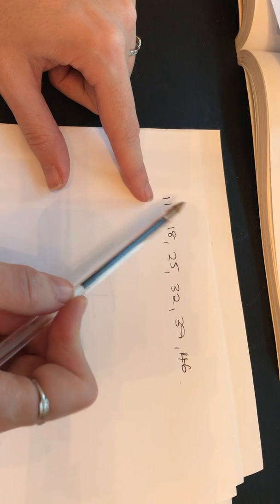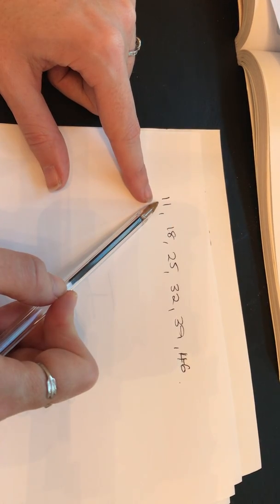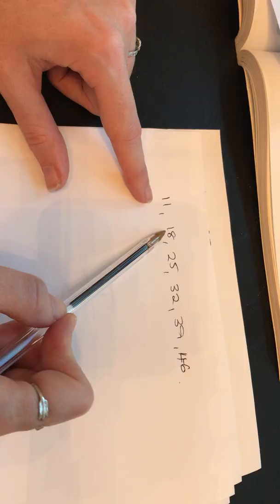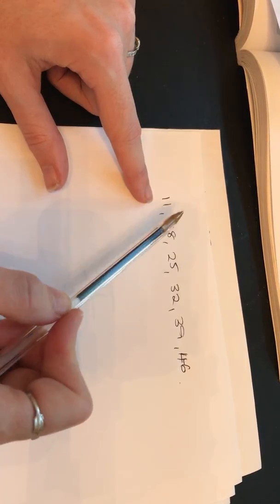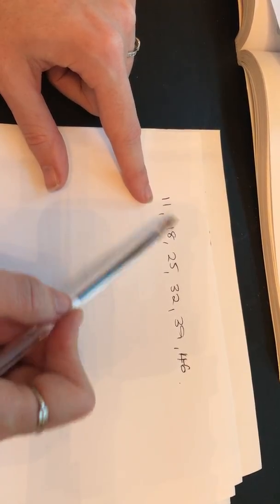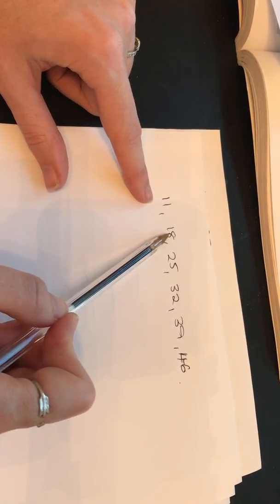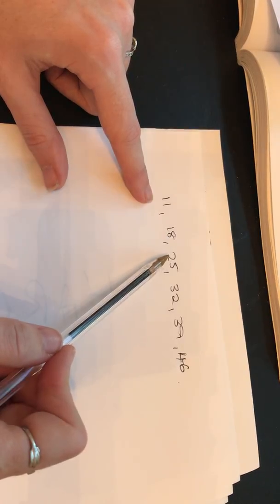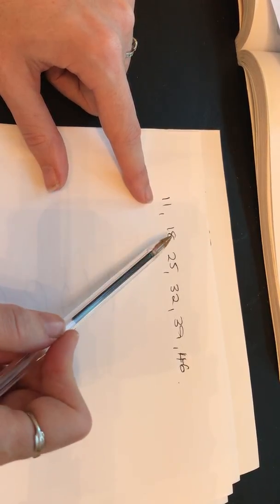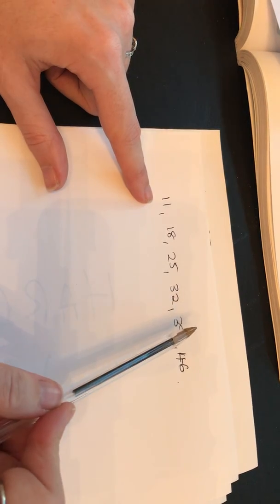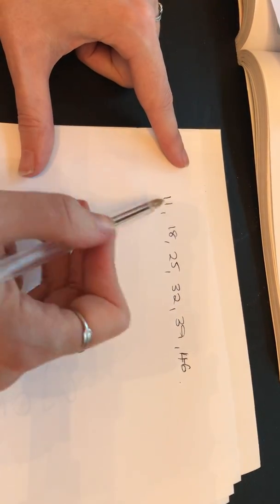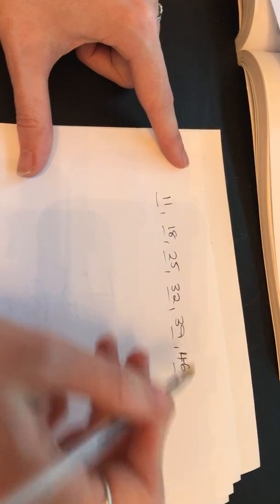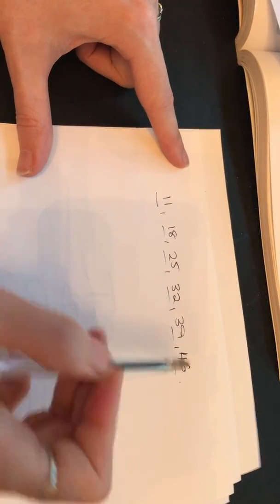So if I decided, I'm going to start by saving €11 this week, and then next week I'm going to try and up that by 7. So I'll try and save 18 next week, and then I'm going to try and up that by 7 again to 25 the following week, and 32 the following week. Well, how much will I have by the end of 6 weeks? 2, 3, 4, 5, 6 weeks.